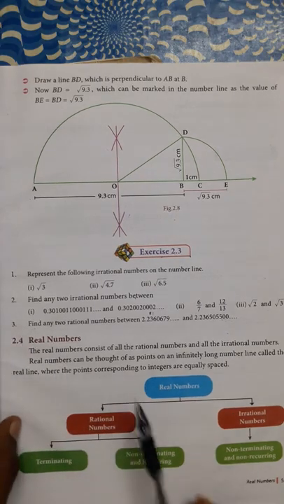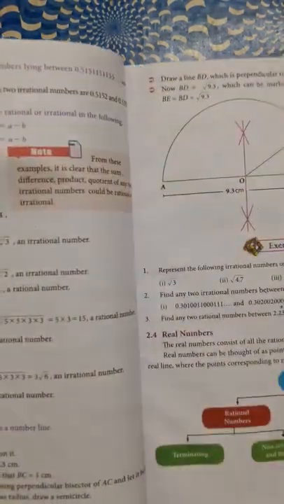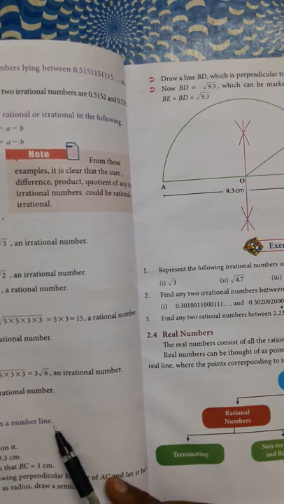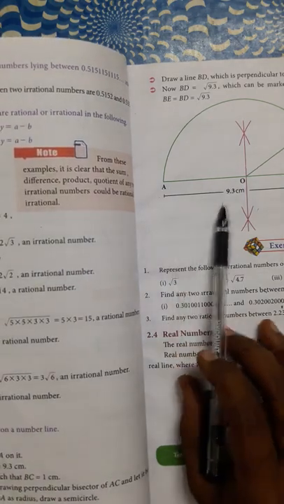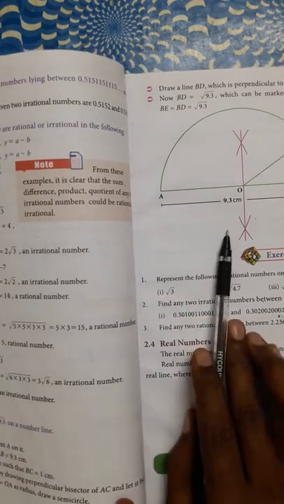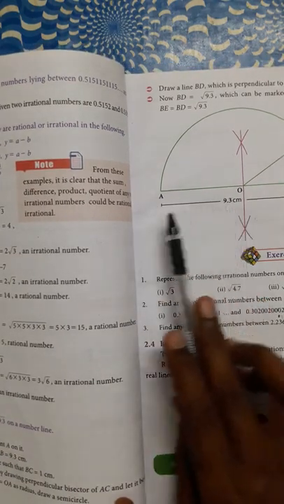Next class I will explain the number line: represent root 9.3 on a number line. So you have to keep it ready with your practical geometry box, pencil, eraser, scale, everything.